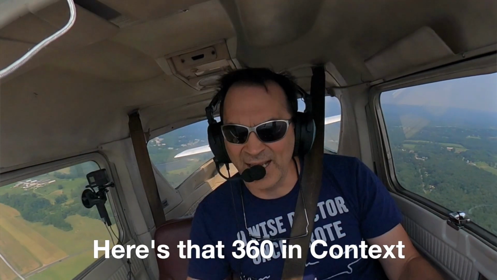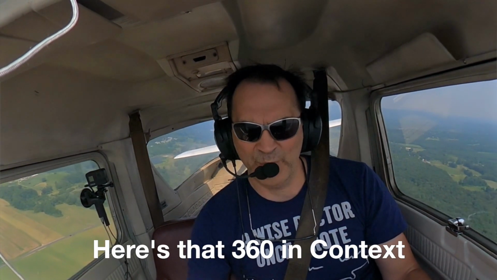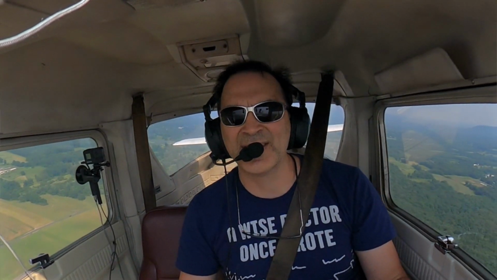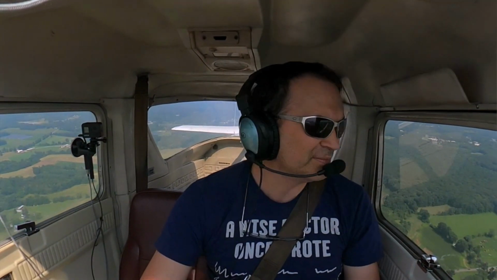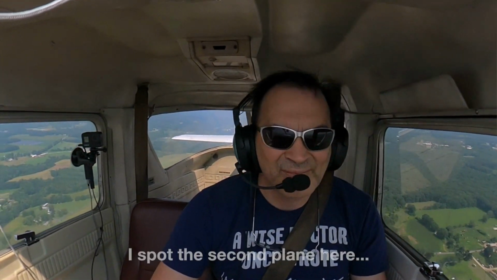Northampton traffic, Cessna 94513 on the 45 for 14, and I have the downwind traffic in sight, Northampton. Fuel, mixture, carby. Crosswind for runway 14, Northampton.